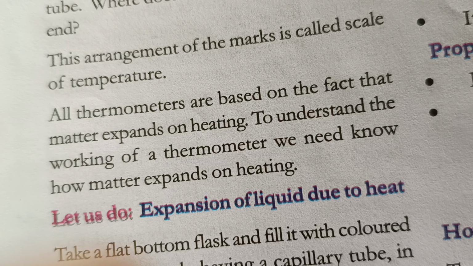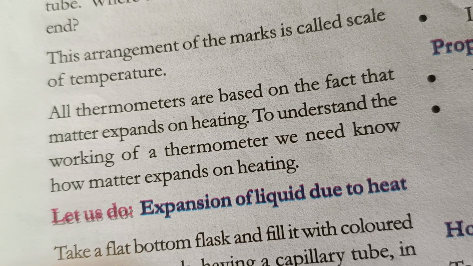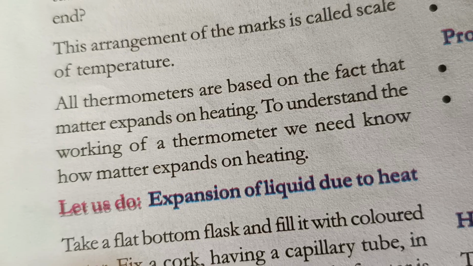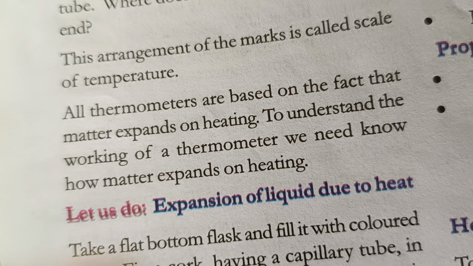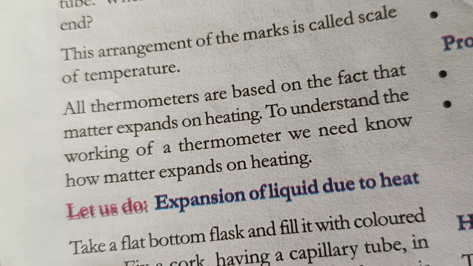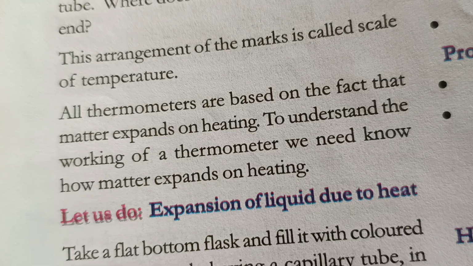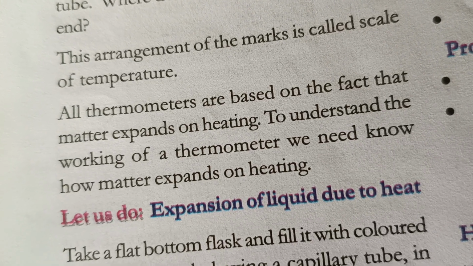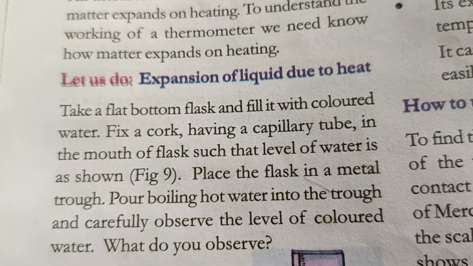All thermometers are based on the fact that matter expands on heating. To understand the working of the thermometer, we need to know how matter expands on heating.